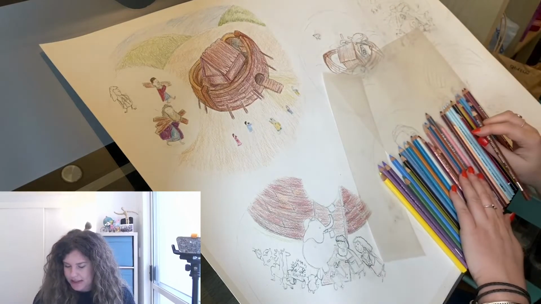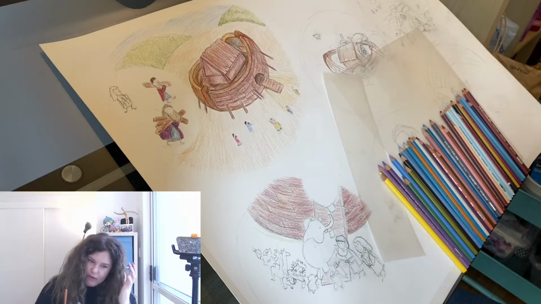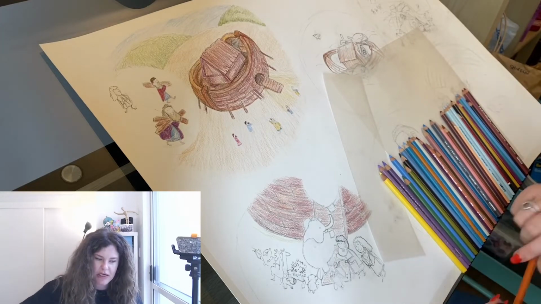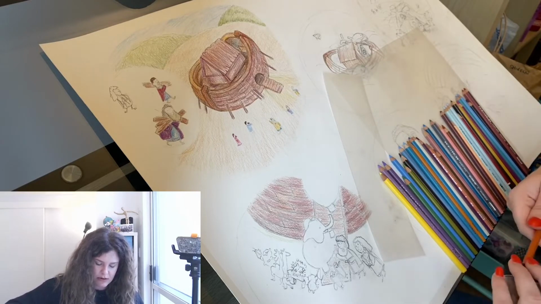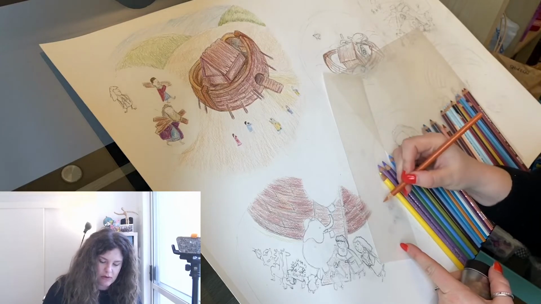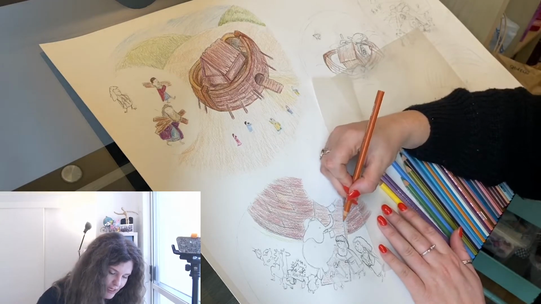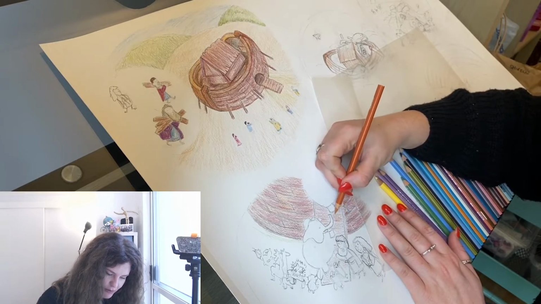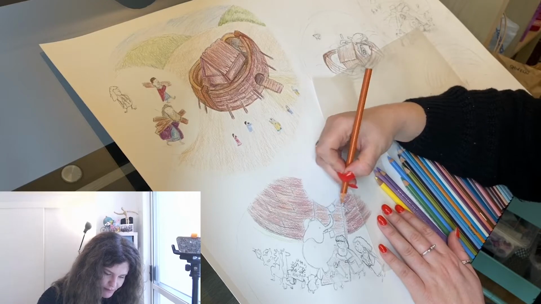The reason why I'm not cross hatching, and cross hatching means going one way and then another way, you know, it's a cross, is because I don't feel that's required right now with this drawing.